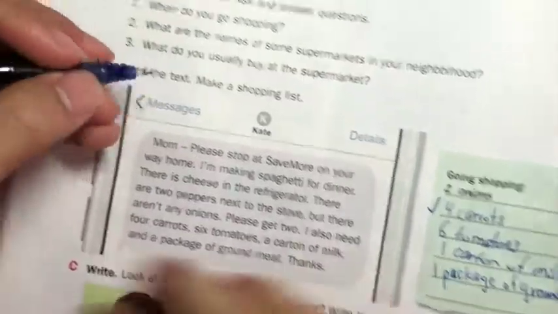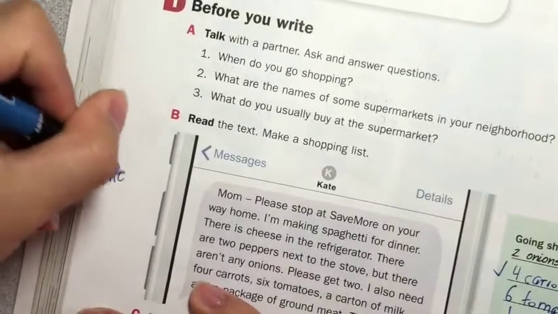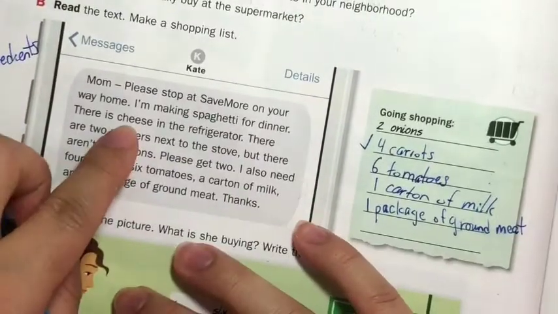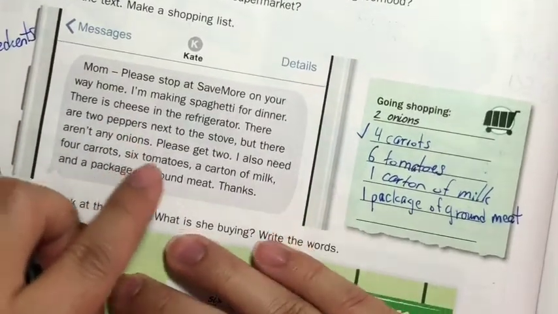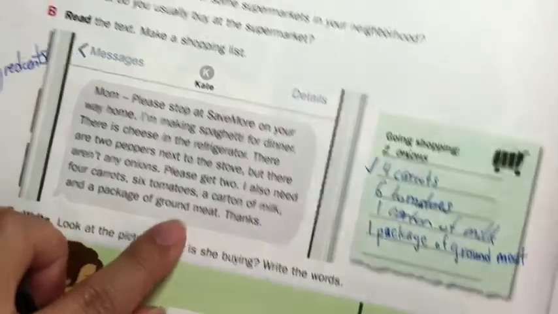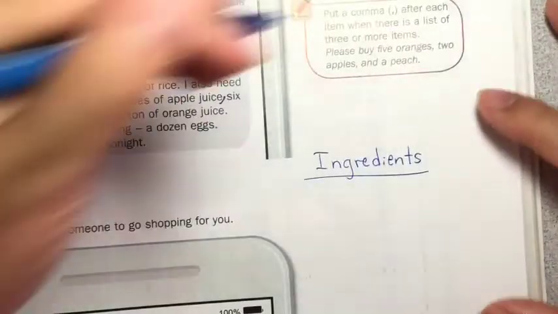The ingredients for spaghetti are cheese, peppers, onions, carrots, tomatoes, milk, and ground meat. These are the ingredients.